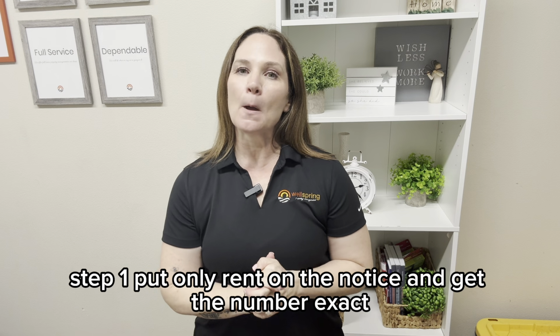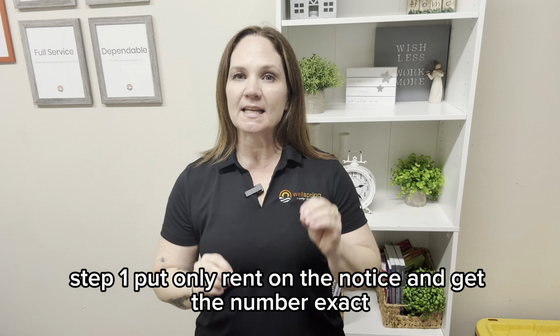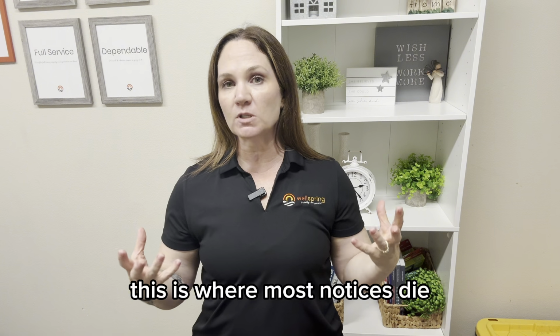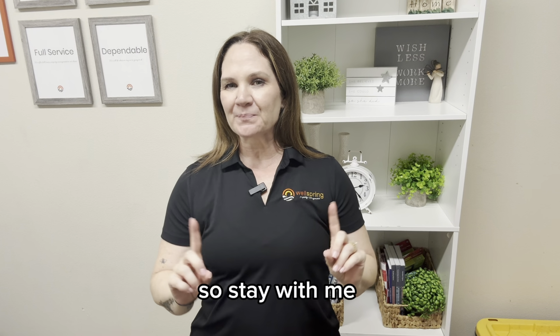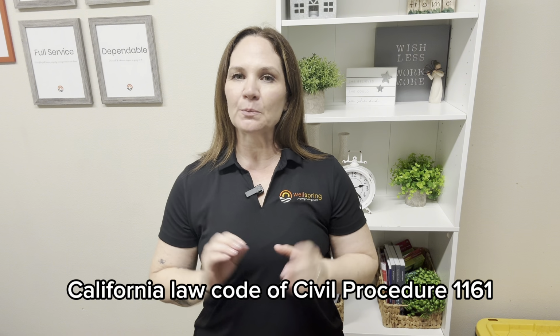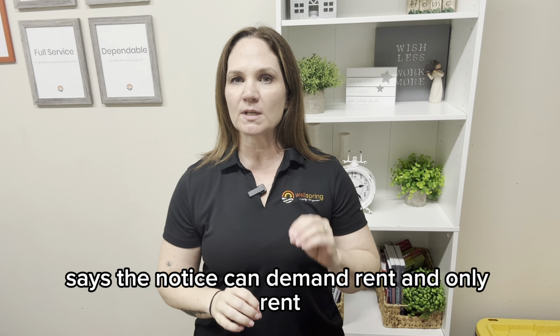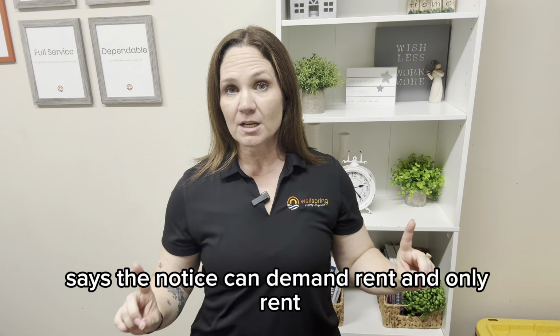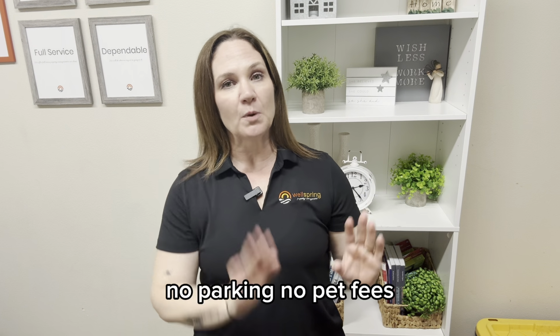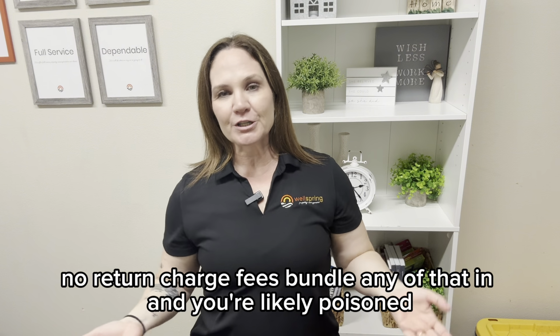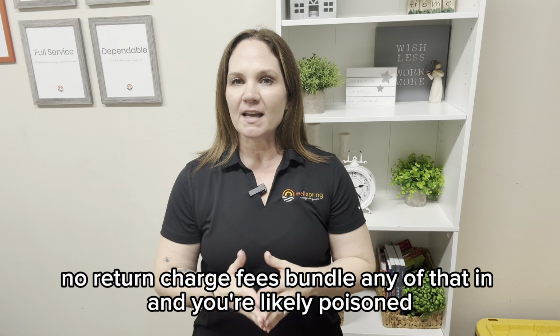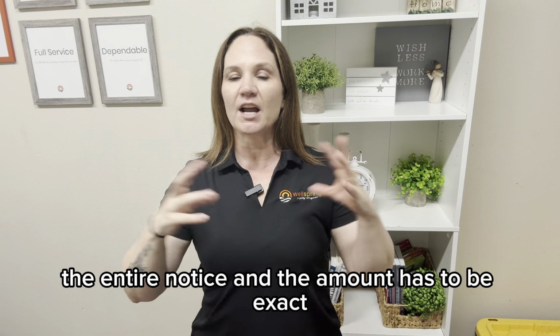Step 1, put only rent on the notice and get the number exact. This is where most notices die, so stay with me. California Code of Civil Procedure 1161 says the notice can demand rent and only rent. No late fees, no utilities, no parking, no pet fees, no returned check fees. Bundle any of that in and you've likely poisoned the entire notice.